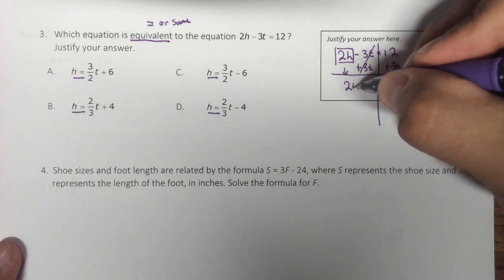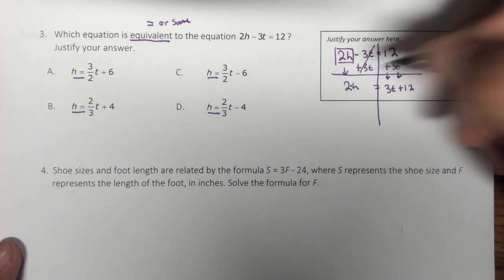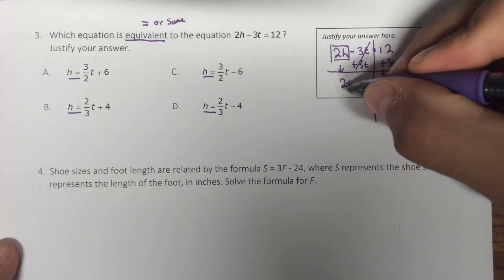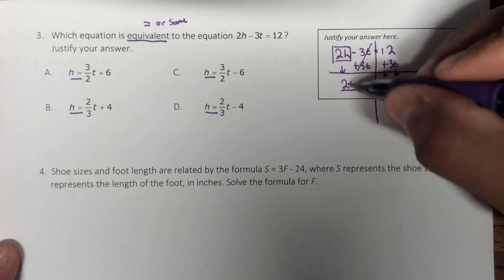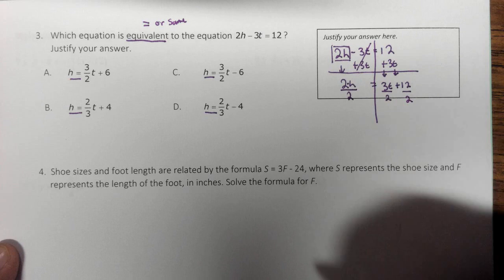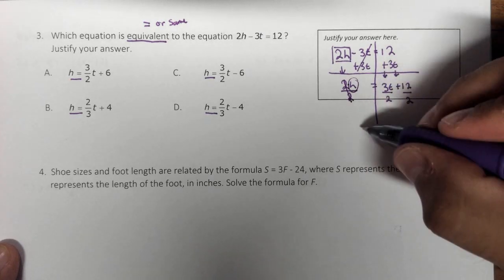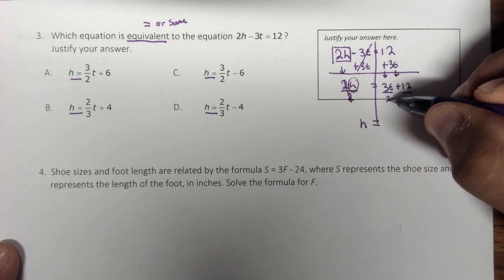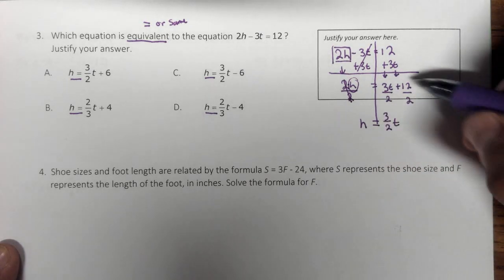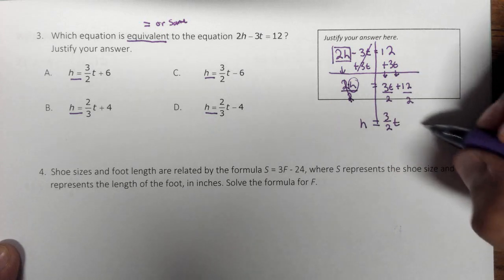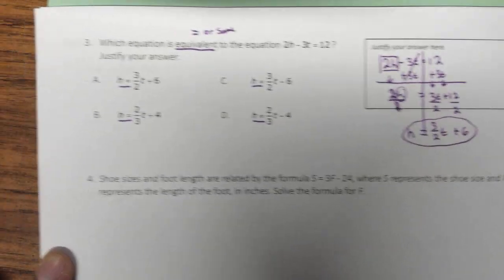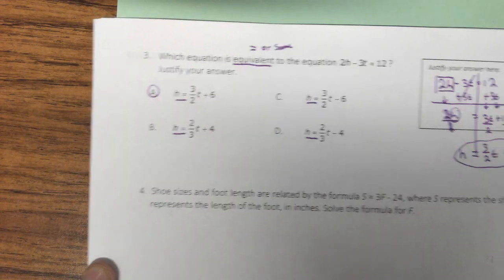My last step is to separate the 2 and the h. Technically, whenever a number and a letter are stuck together, it's multiplication. So to undo multiplication, we go through and we divide. So we're going to divide everything by the thing that we don't want. We don't want that 2, so we're going to divide everything by 2. Okay, 2 over 2 reduces, we're left with the h. 3 over 2t is going to be 3 over 2t. And then 12 divided by 2, half of 12 is 6. So that is my solution, and that is going to match with answer choice A.